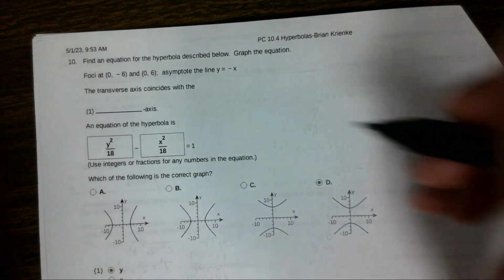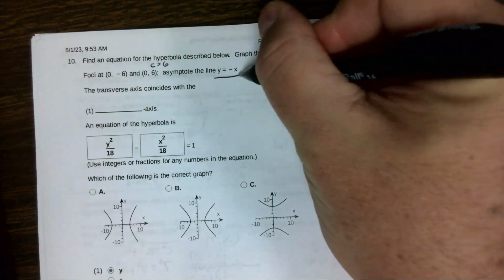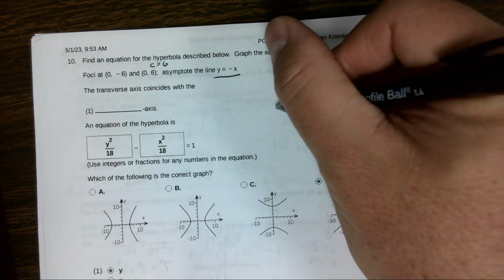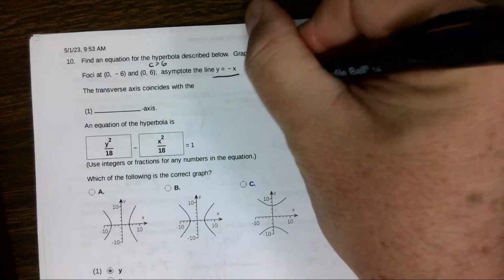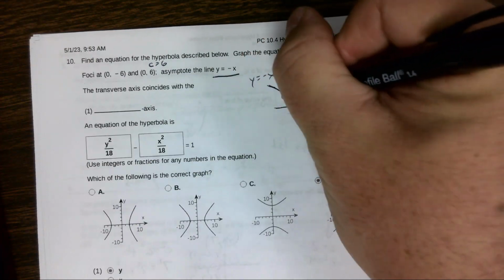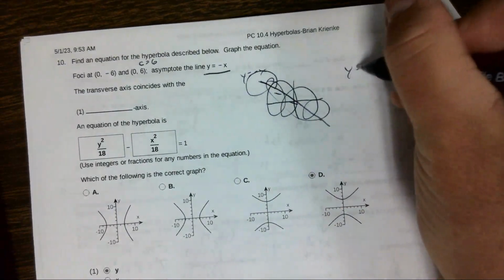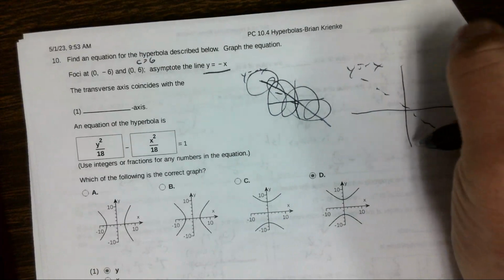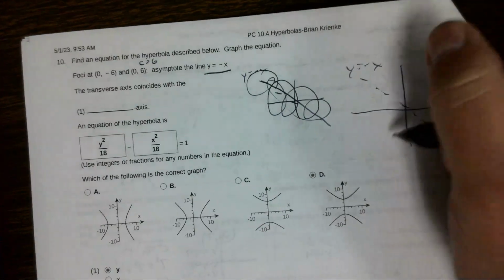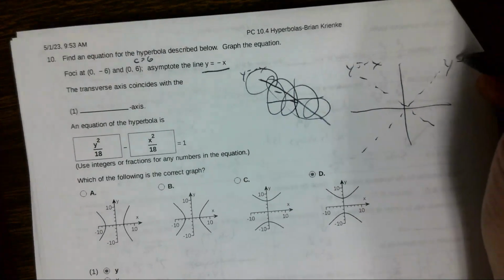On this one, it's telling you c has got to be 6. It goes across the y equal negative x. This should be dashed. Let me redo that. And if that's the case, then you have positive x this way.